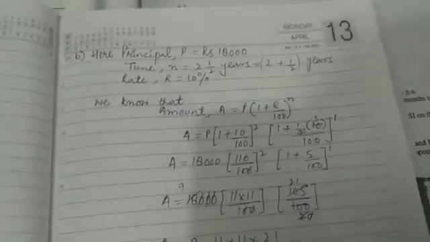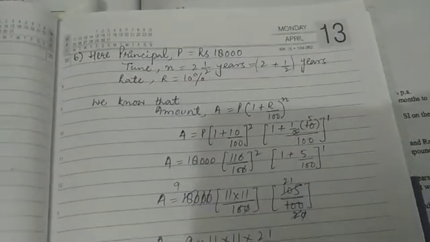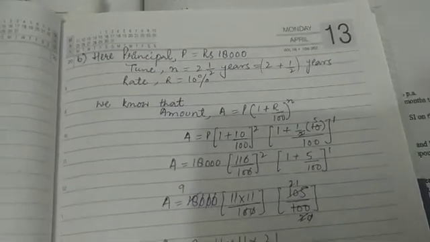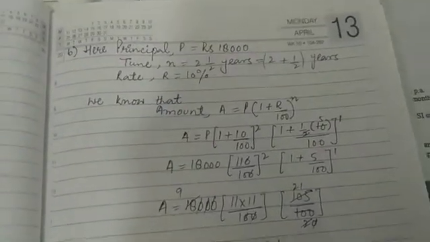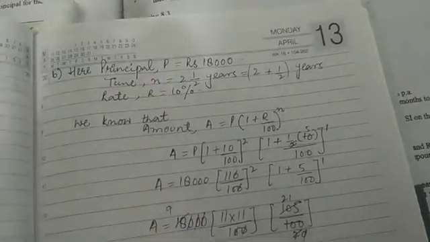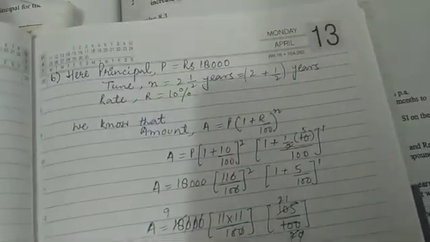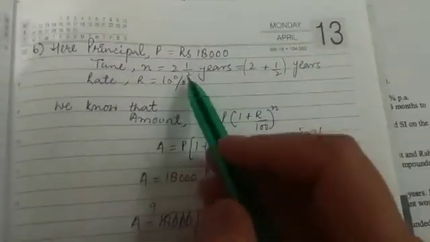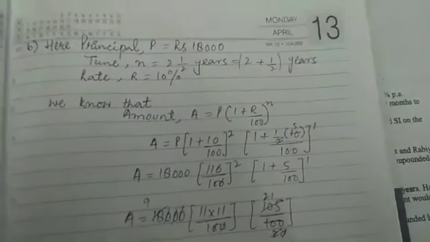Okay, so the principal here is 18,000, the time is 2 and 1/2, that is 2.5 years basically, right? It is 2.5 years. So what I'll do here is divide the 2.5 years like 2 plus 1/2, right? Because 2 and 1/2 means 2 plus 1/2, right? And the rate is 10%.